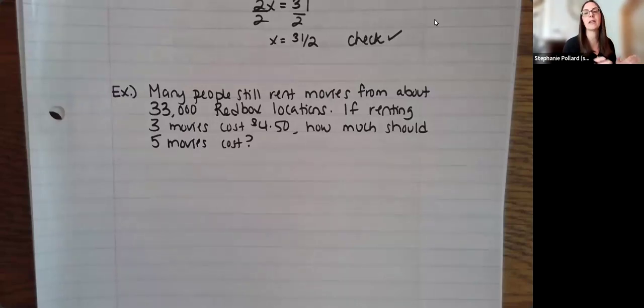Now, this assumes that the pricing is consistent, right? That it's not changing, like there are no discounts for more rentals or late fees or things like that. So we're just saying if the pricing stays the same, what would you expect 5 movies to cost? Now, there are different ways you can do this. You may be able to just figure out the answer in your head if you're pretty good at seeing what's going on here. But a nice way to do it is to set up a proportion.